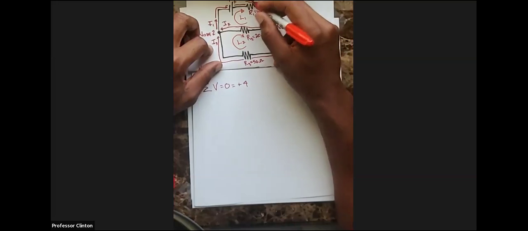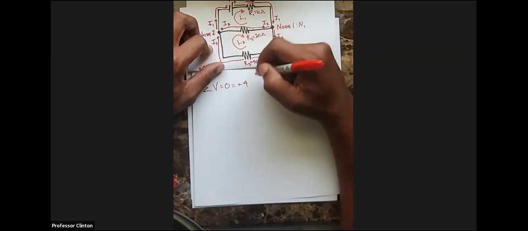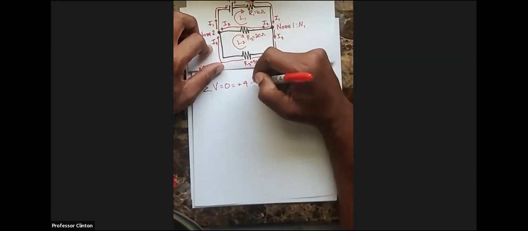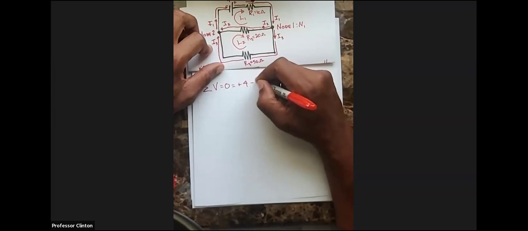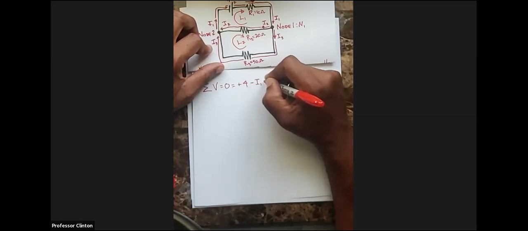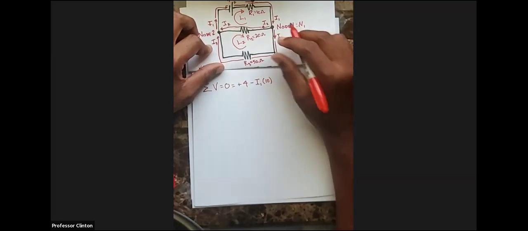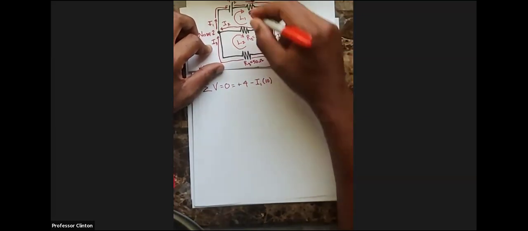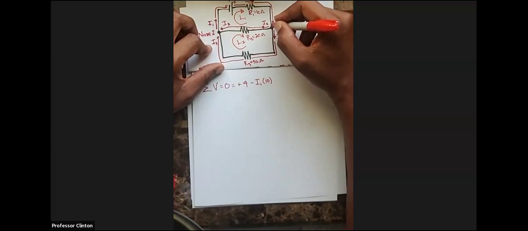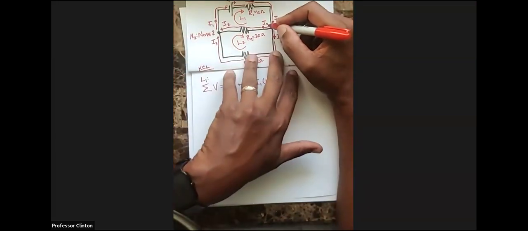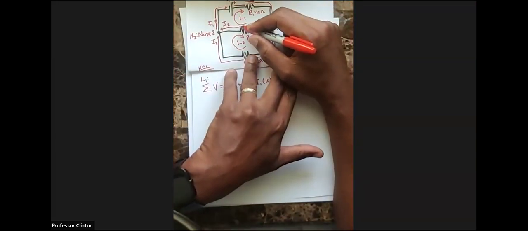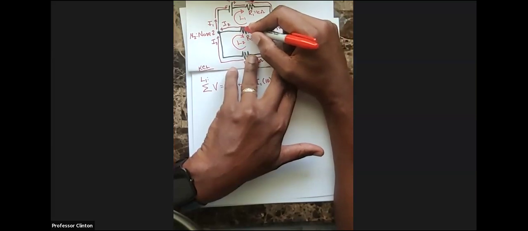Across this resistor, there's going to be a voltage drop. So what's the voltage drop? Well, we don't know the current. That's what we're going to be trying to figure out. So it's going to be a negative I1 times R, and we know R to be 10. We continue around the loop. We're going in the same direction as the current, so we're going across this resistor.